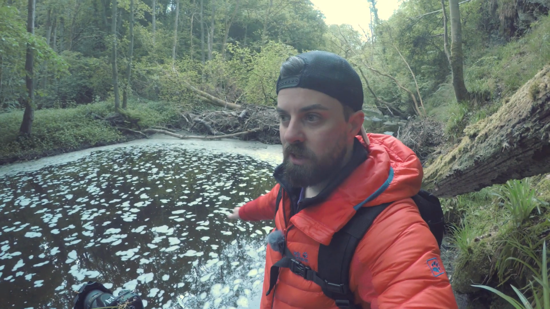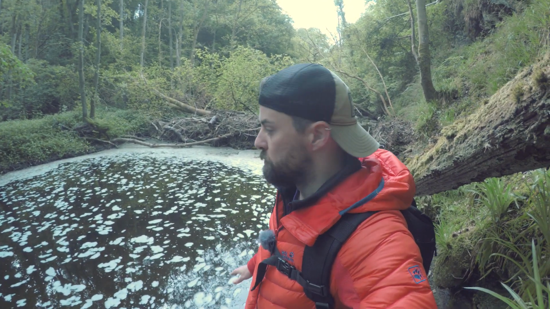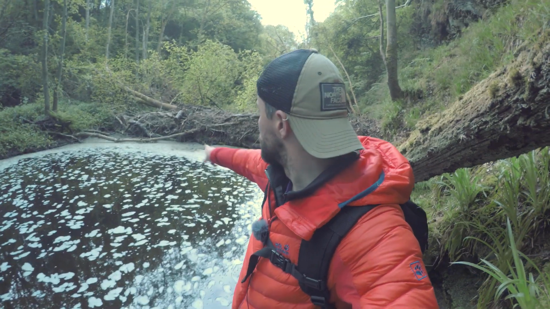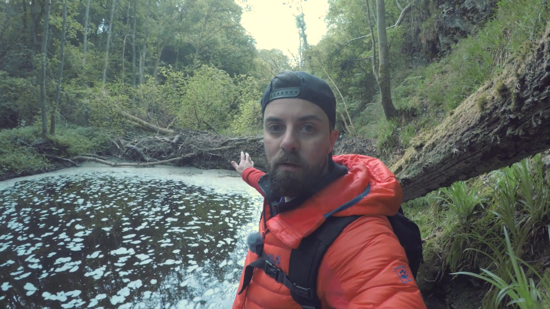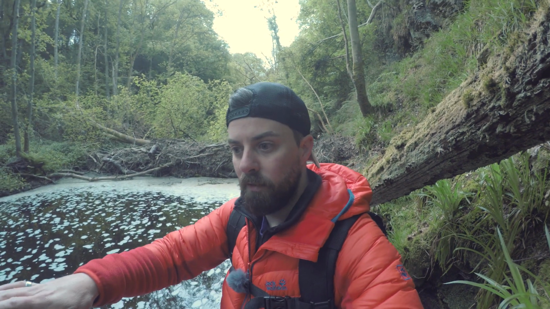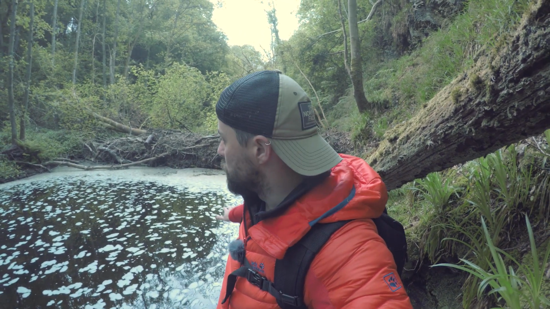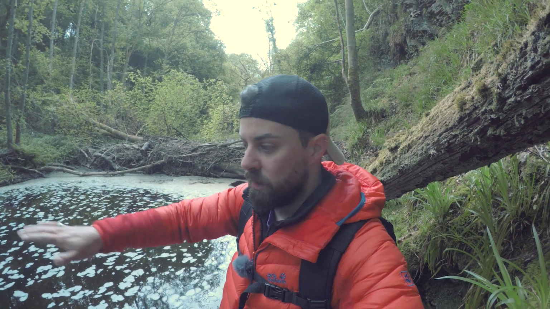So what I've done is I've found a composition, and as you can see behind me here, we've got these beautiful swirling patterns of these bubbles and foam. This is due to this fallen tree here that's blocking the river flow. So we're getting the flow coming down and then it's been stopped here and it's swirling back round and gradually coming back round again, and it's making a really nice foreground interest.